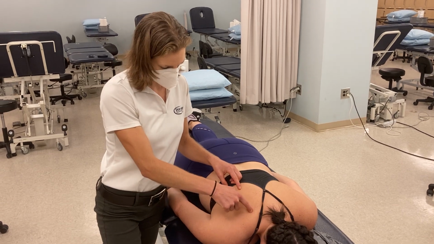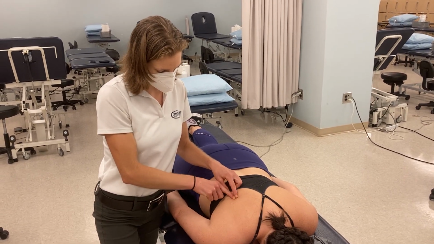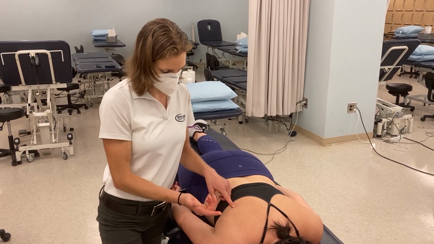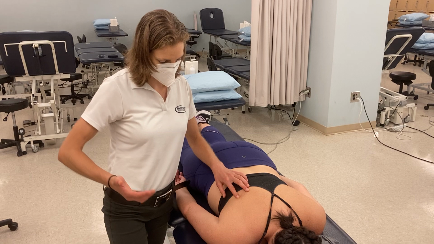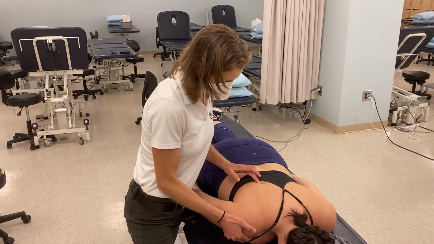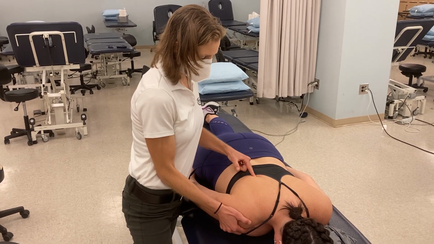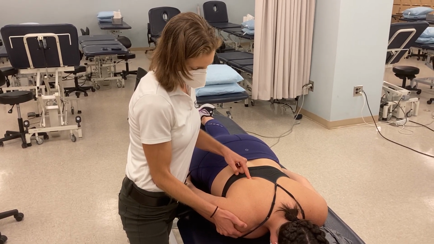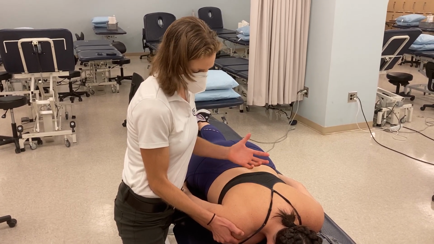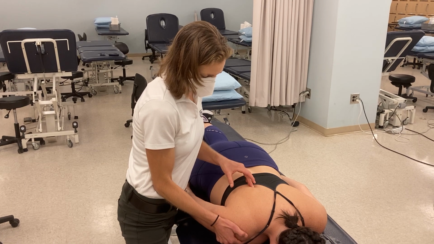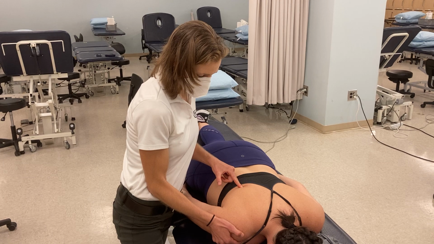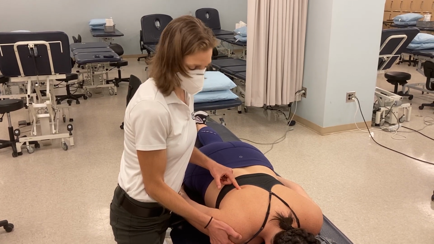So superior border, superior angle, medial border, lateral border, inferior angle. One thing that's going to make this a little bit easier to visualize, and hopefully you can see this, is if I come around to her anterior shoulder and give a little bit of lift, you can see that scapula kind of pops out. On different individuals, it's going to be more or less prominent, partly depending on their muscular development and just regional anatomy or morphology. But I do think that helps you to locate at least that inferior angle and some of these landmarks of the scapula.